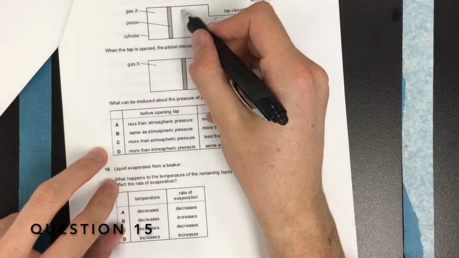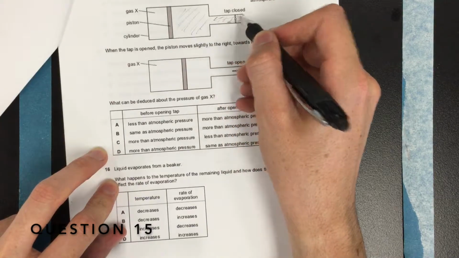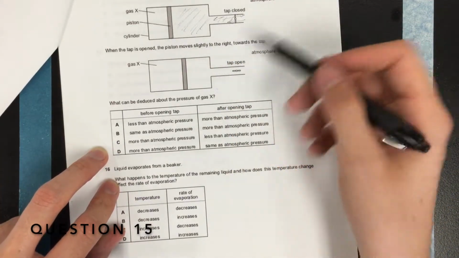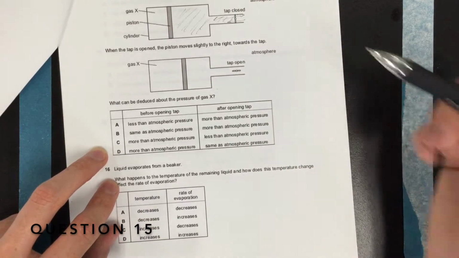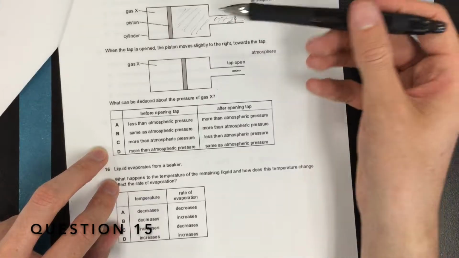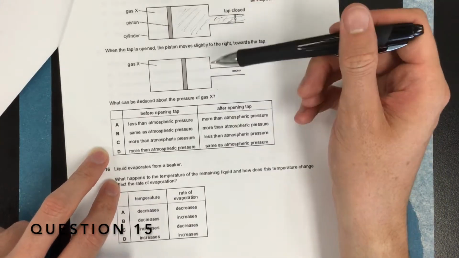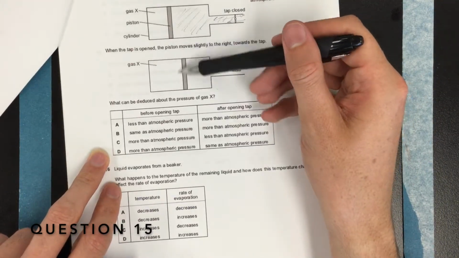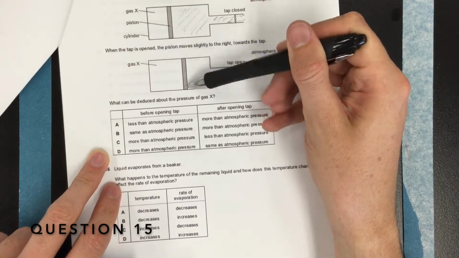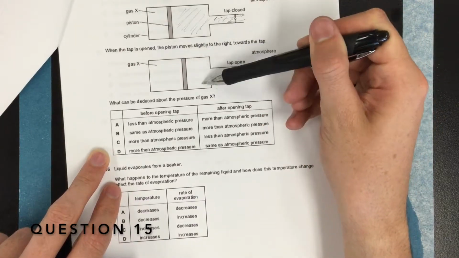The idea is that this section is going to change pressure because we've opened the tap. And it's going to change until it's balanced with the air. So it's going to have the same pressure as the air pressure. What we need to do is work out what that means when this moves. So this bar has moved because the pressure on this side has changed.